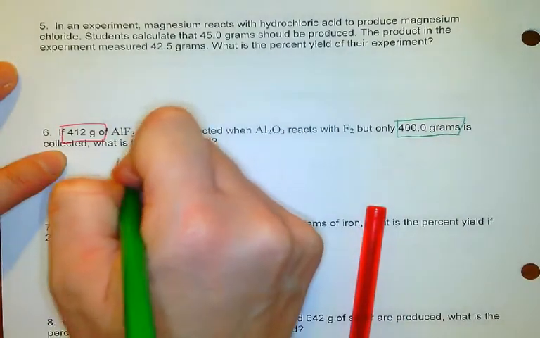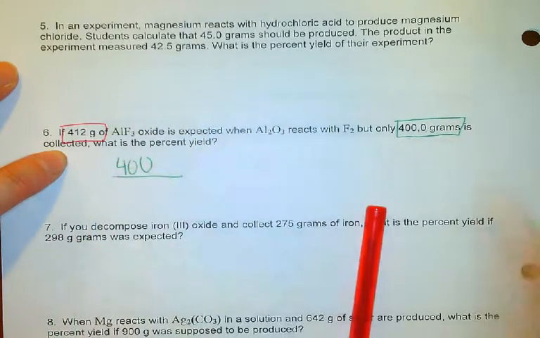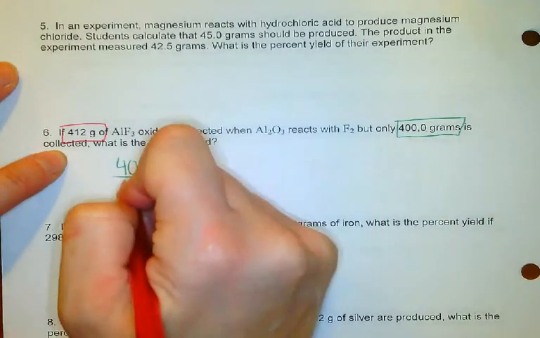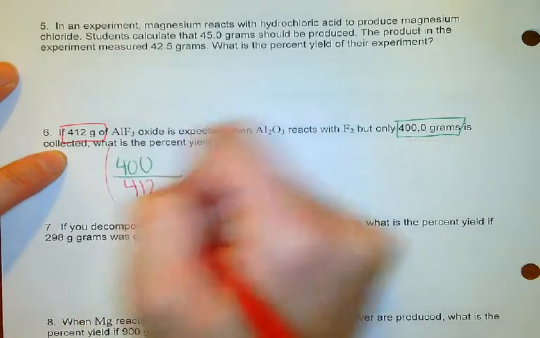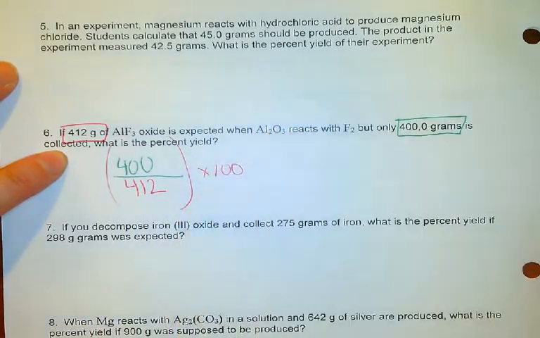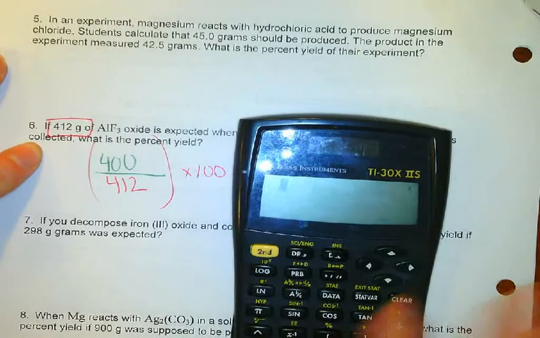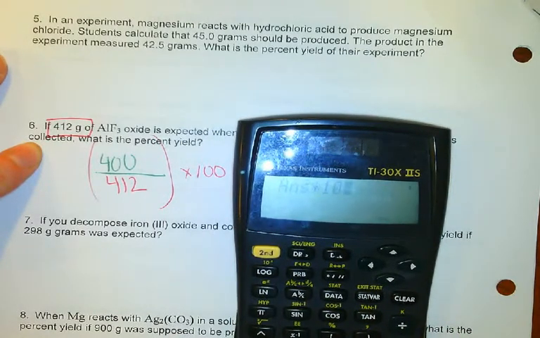So I'm going to put my actual, which is smaller, over my theoretical. I'm going to say times 100. 400 divided by 412 times 100.